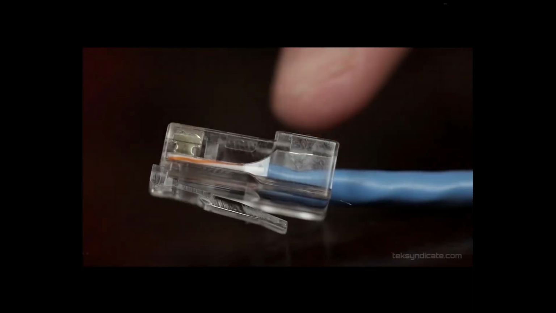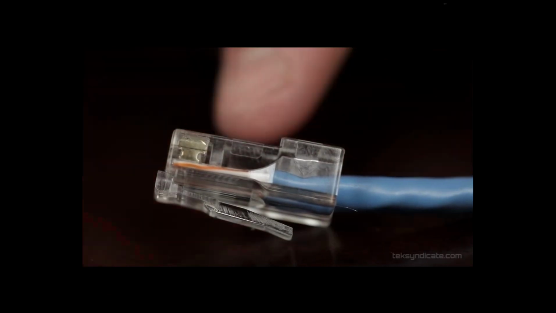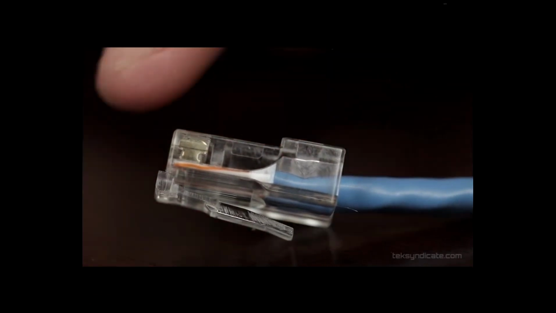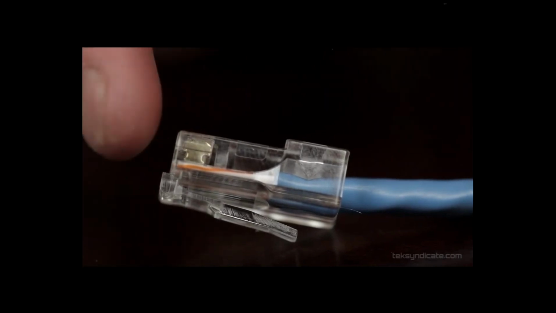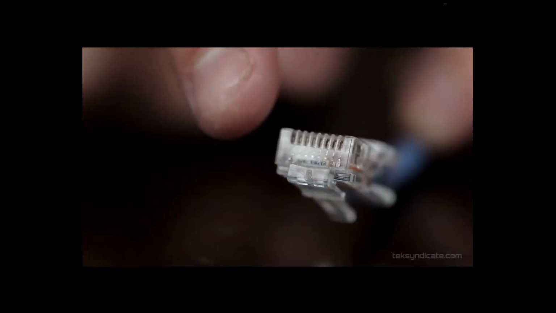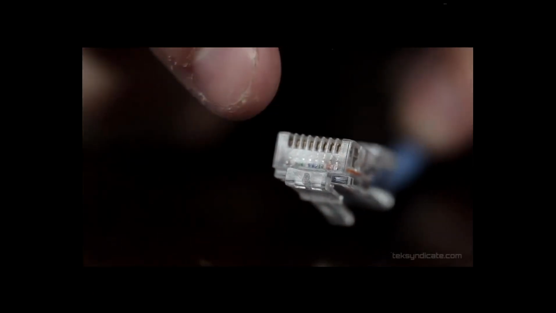You'll see here with this push down onto the cable, it's a nice solid connection. These wires get crimped down and it pierces the sheath. This is where you can see the copper conductors are flush with the end of the connector. That's how you know you're going to have a nice, good, solid connection.